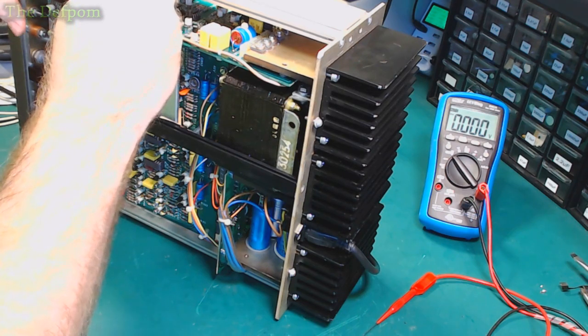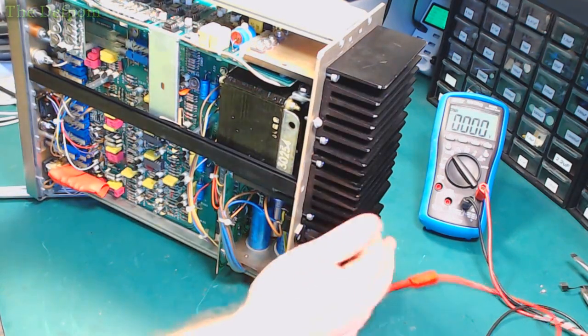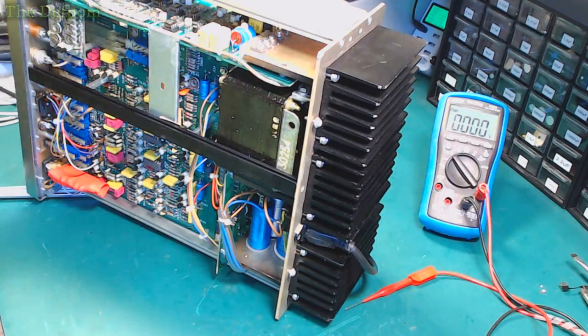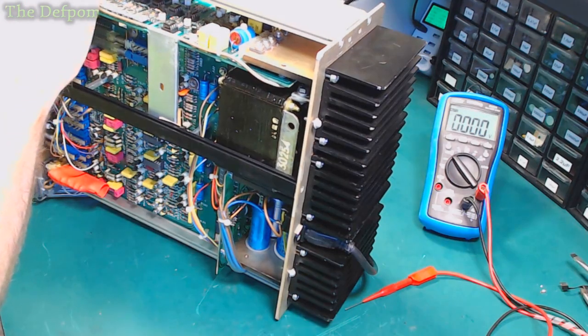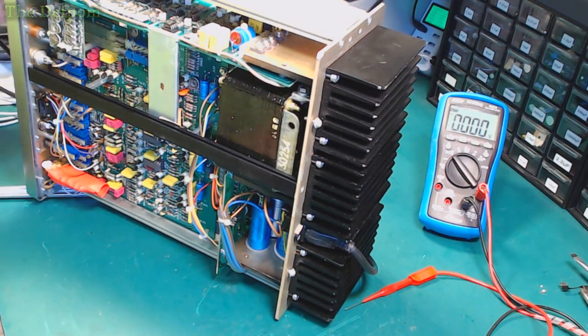Okay, pop that in. Power cord is on. Let's hook up the scope to it. See, that's performing the same as the original part. Okay.